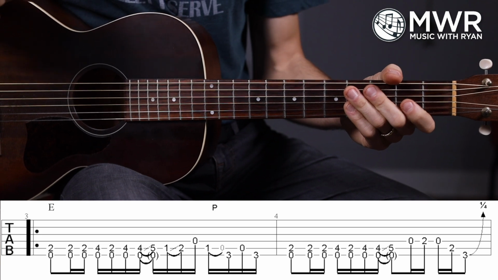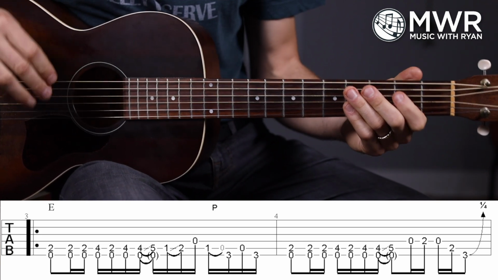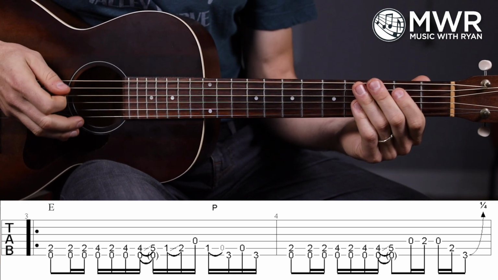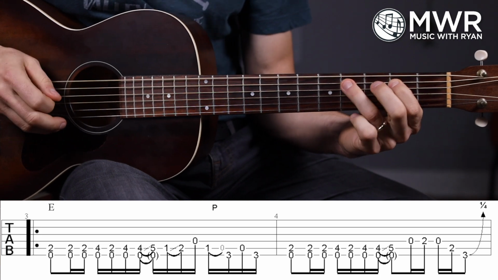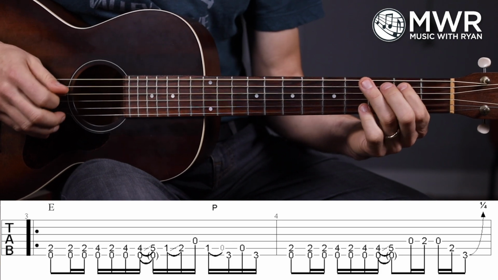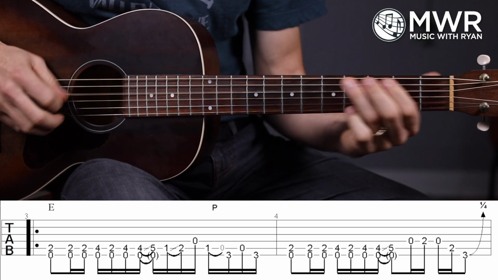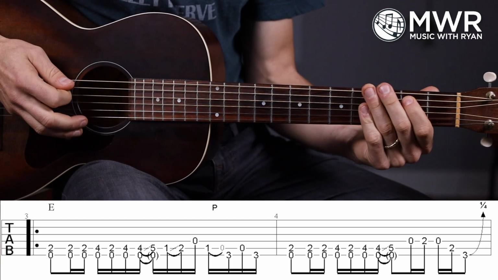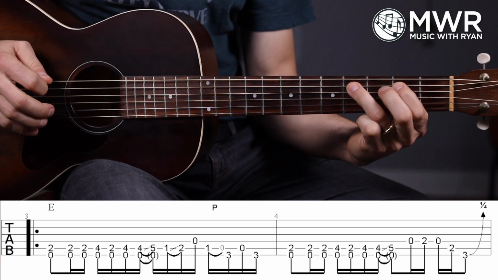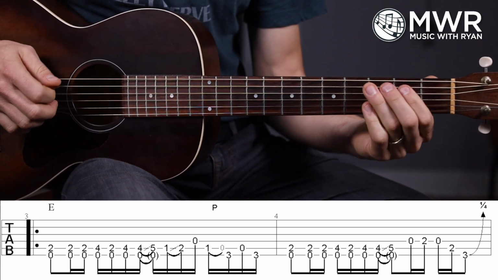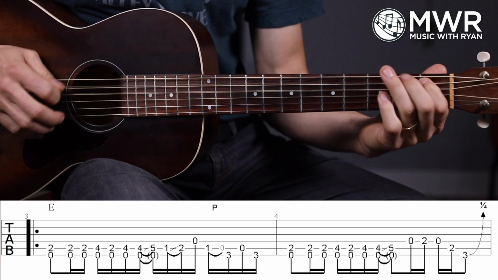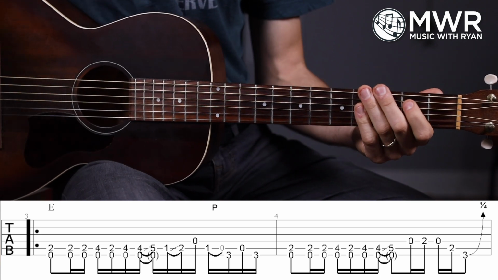All right, so those 2 measures, one more time here, in context a little bit. 3, 4, and okay, so when we do that shuffle, 4 to slide to 5. That might be the little tricky spot there if I didn't mention. Okay, so let's move on.